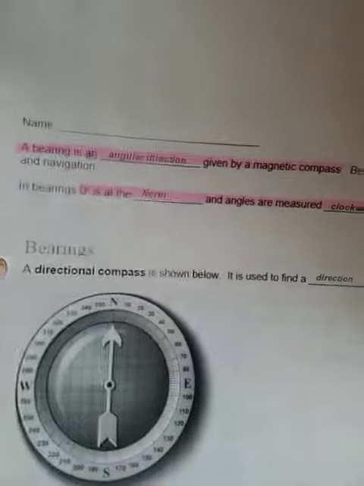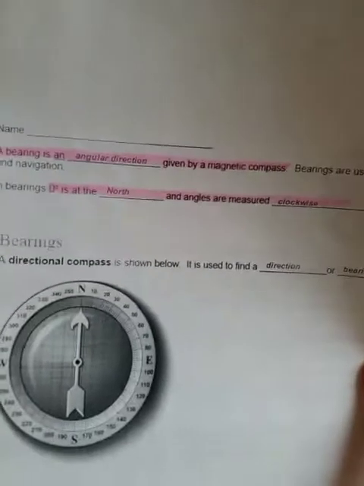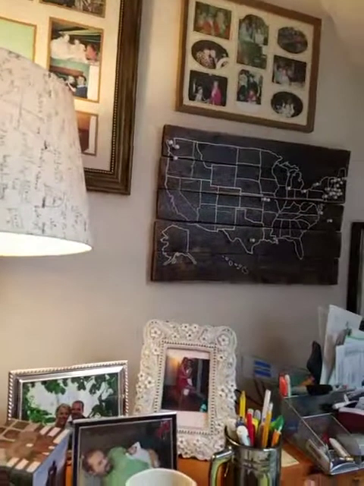Okay, 0 degrees is the north, and everything is measured clockwise. All right? So here's your directional compass. I'm going to flip the page to the next note. Again, I really apologize. I'm doing the best I can.